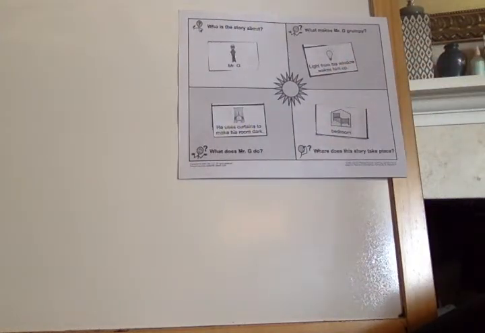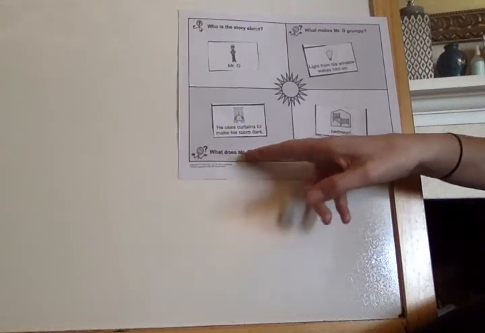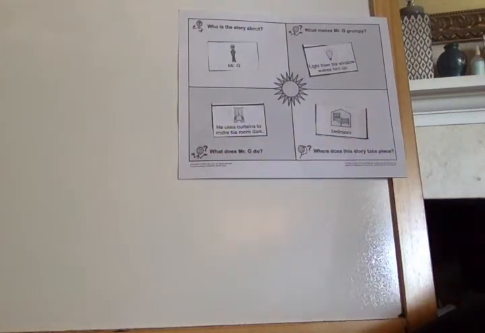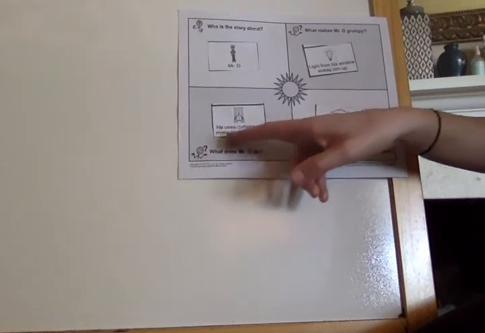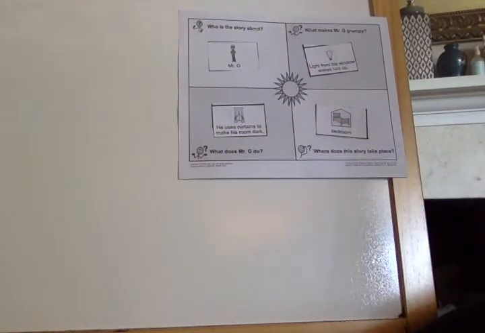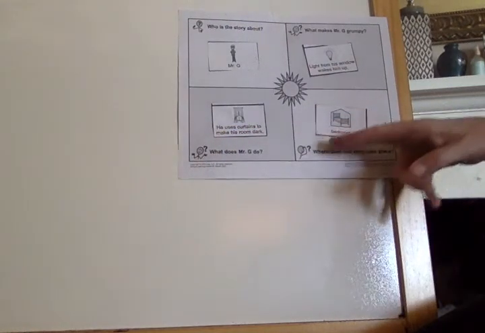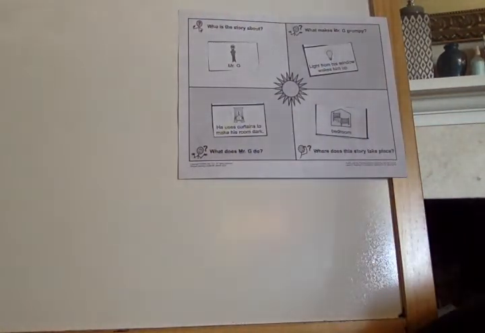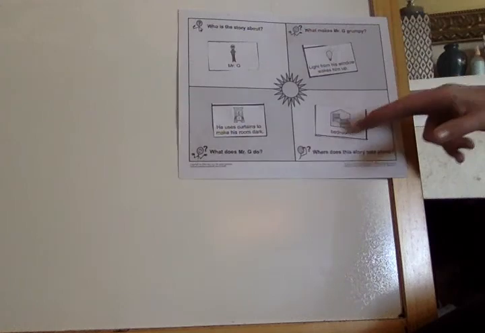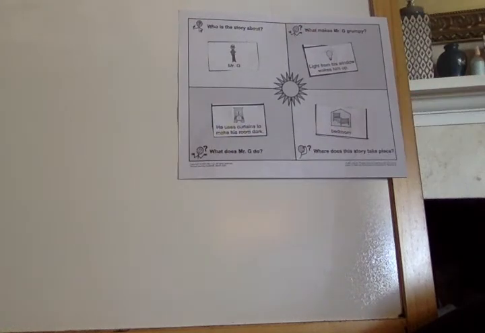Light from his window wakes him up. What does Mr. G do? He uses curtains to make his room dark. And finally, where does the story take place? The story takes place in his bedroom. Great job.